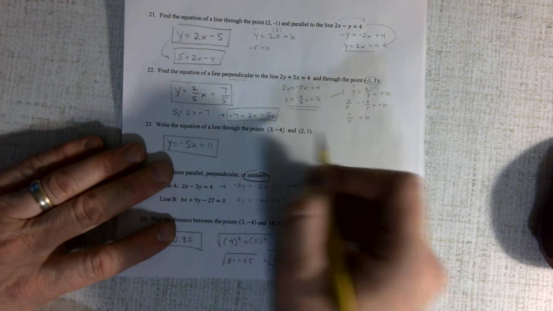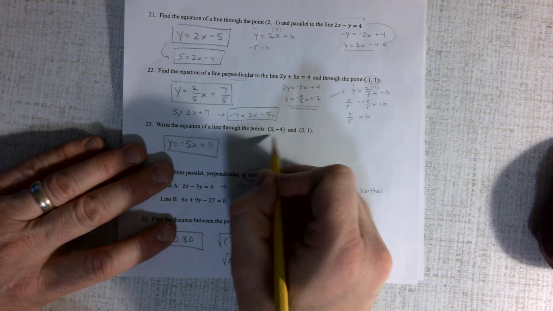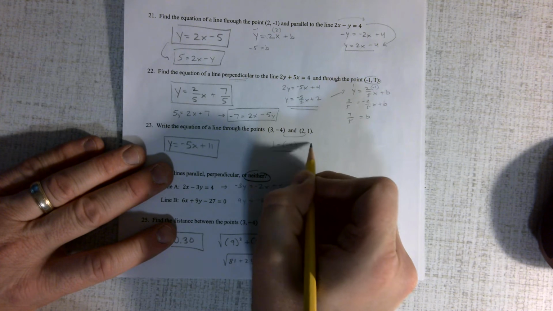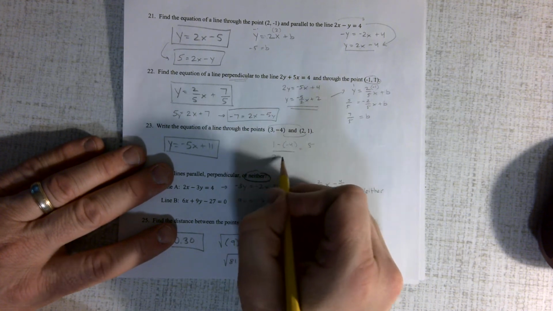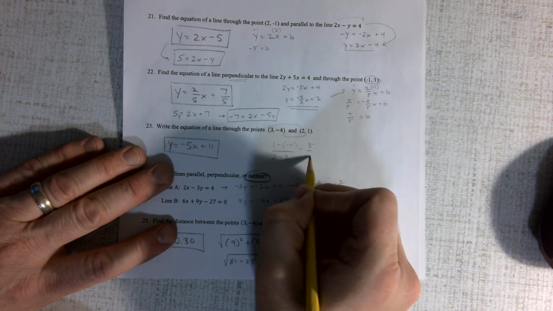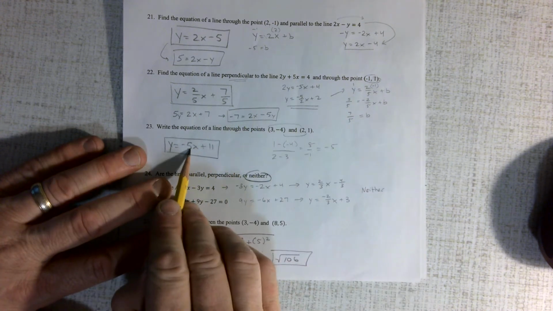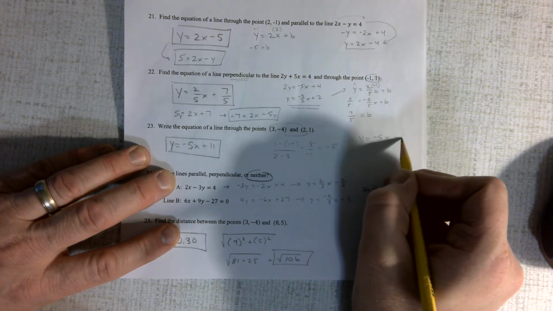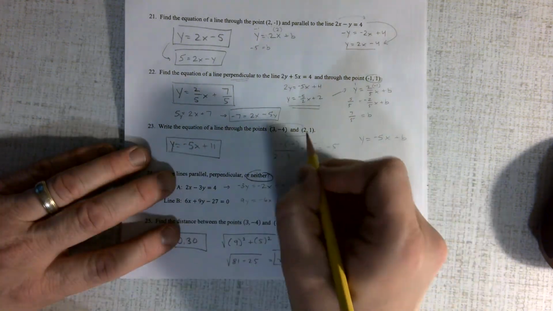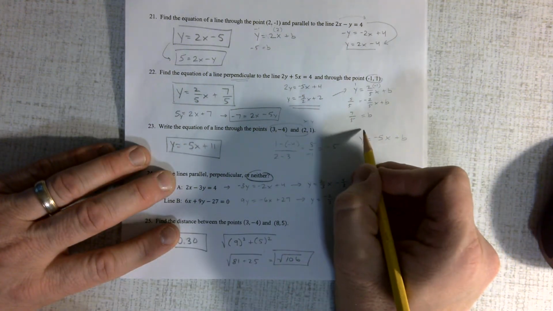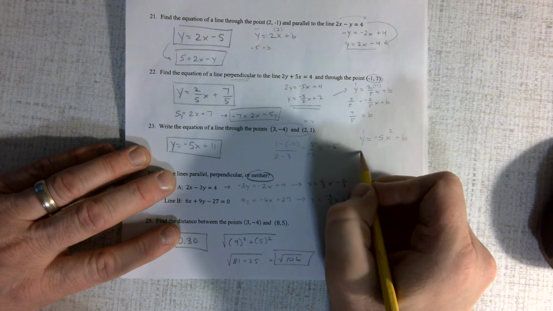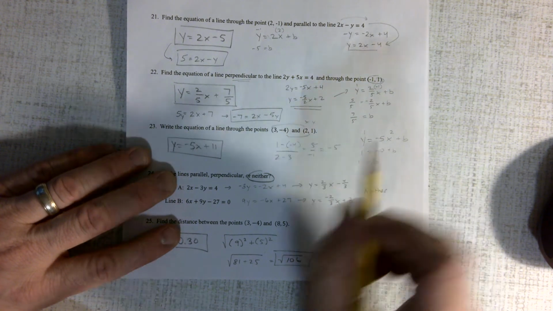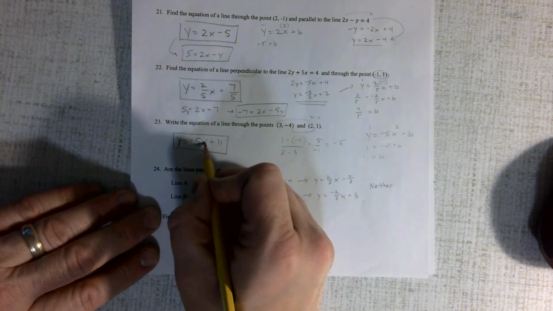The equation of the line through these points, well, I got to find the slope, so I do 1 minus negative 4, which is 5, and 2 minus 3, which is negative 1. My slope is negative 5. And now I'm going to put negative 5 there, plus b. Input a point, any one you want to. I'm going to do this one. That's 1, 2, 1, negative 10, plus b. b is 11. There's my intercept.